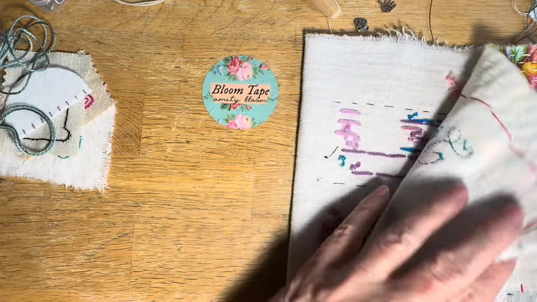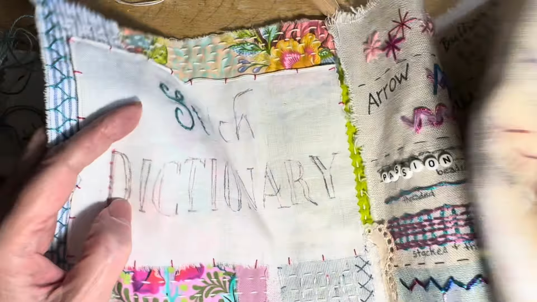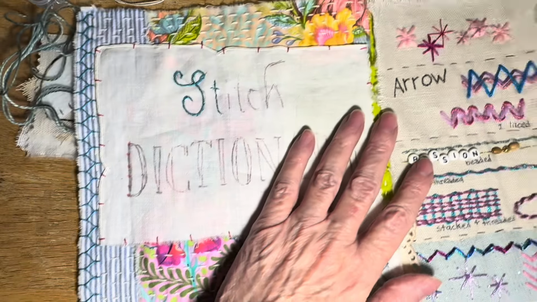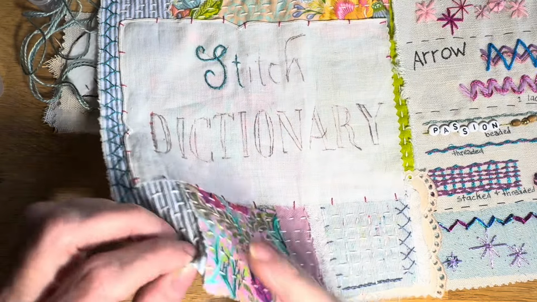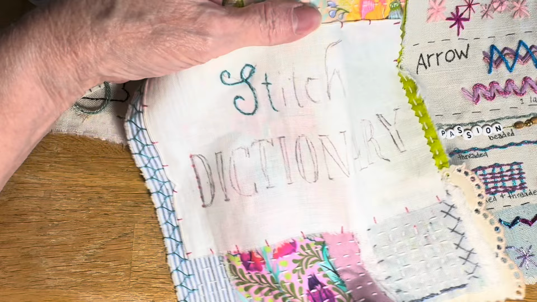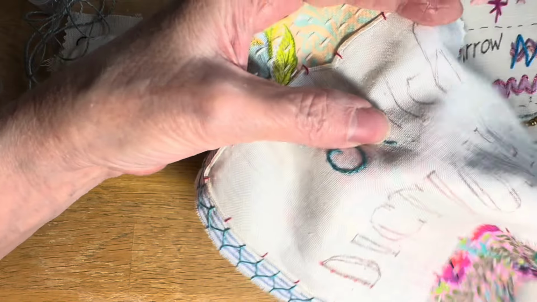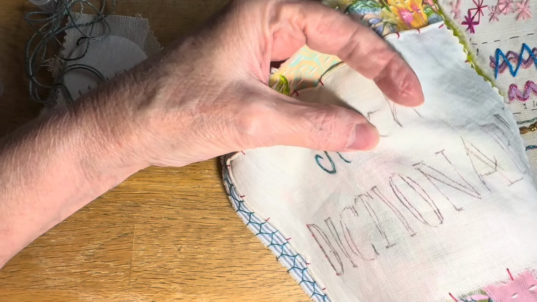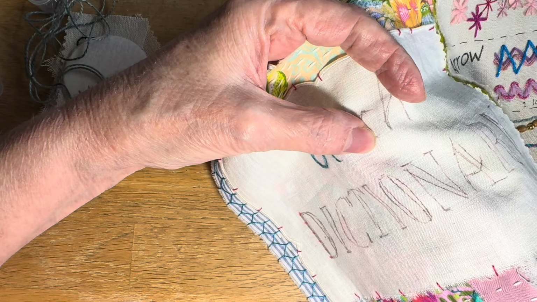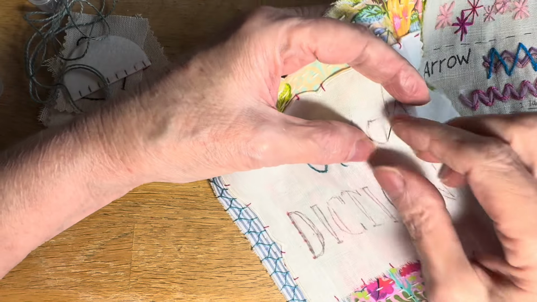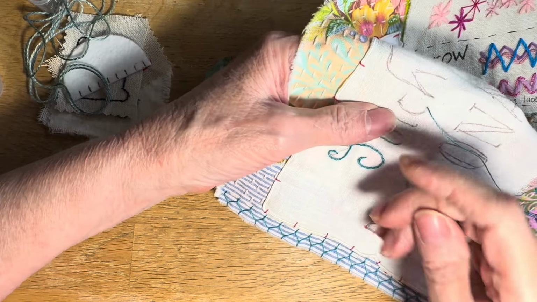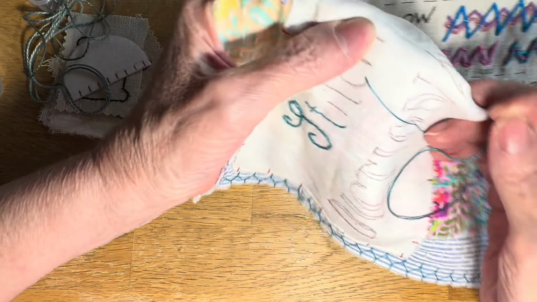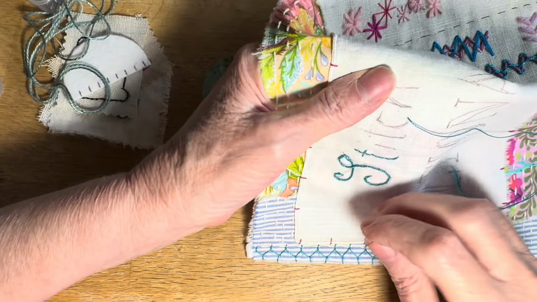Someone in the Facebook group mentioned that she didn't know how to do the trellis, and I should have paid more attention because she was not wrong. There was no trellis stitch there, and maybe we'll do that. I'll do that on camera because I know I did it. I'm sure I filmed it, but I don't keep my old videos.